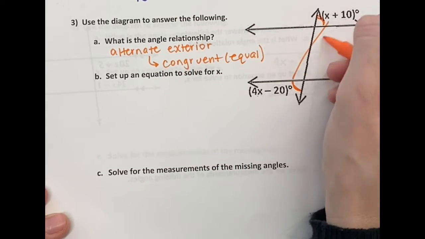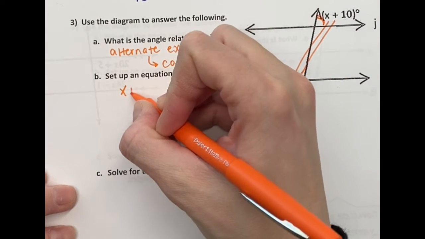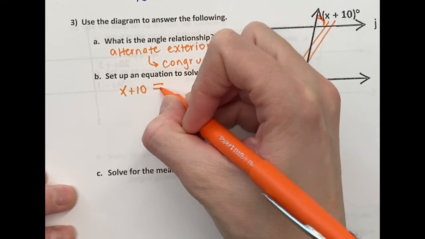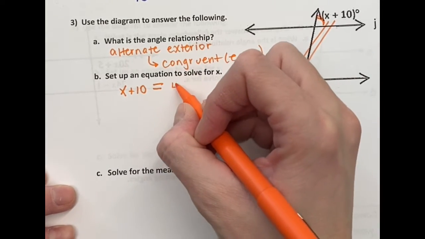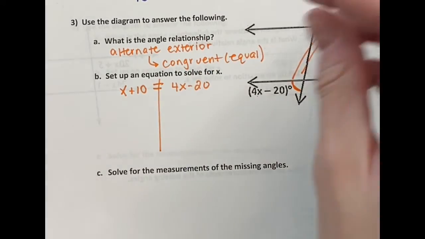So that means that these must be equal to each other. So I need to set up my equation here. I'm going to take the first angle, x plus 10, and it must be equal to the second angle measure, 4x minus 20. And then I need to solve.